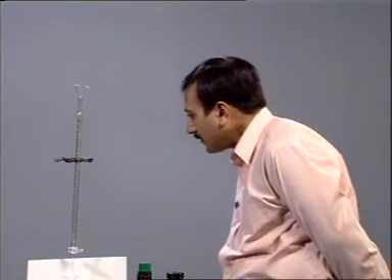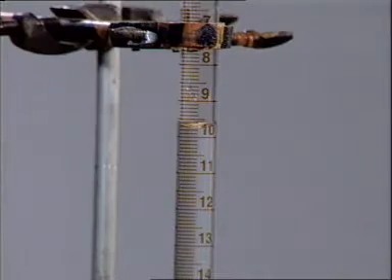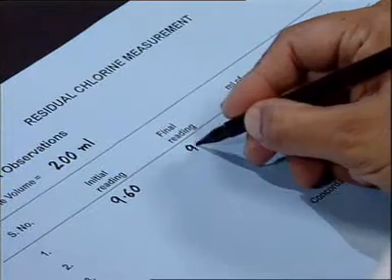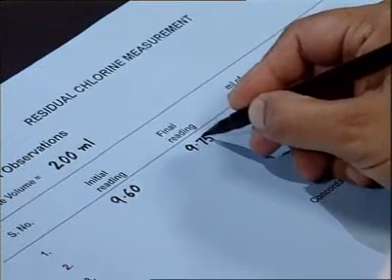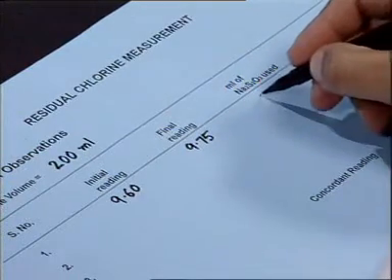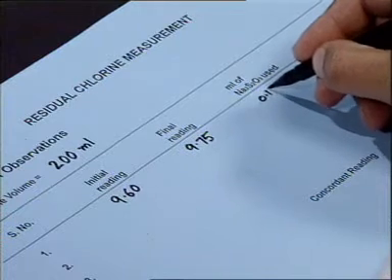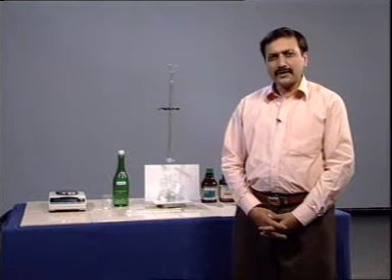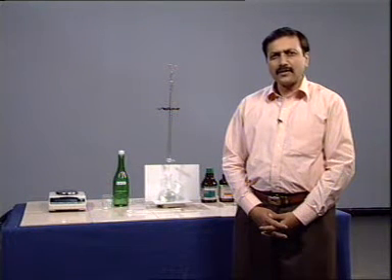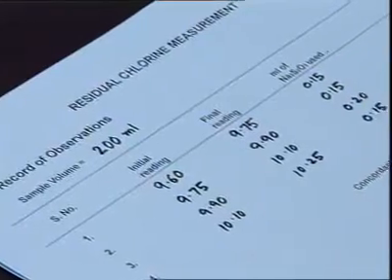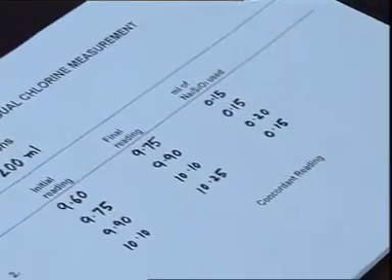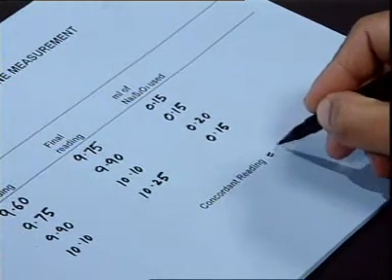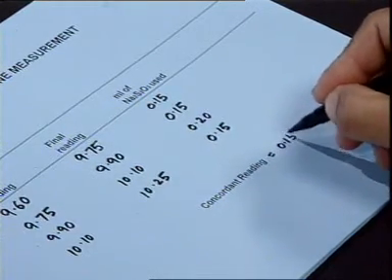Note down the final reading. Repeat the test till you get concordant value. The concordant reading is 0.15 ml.